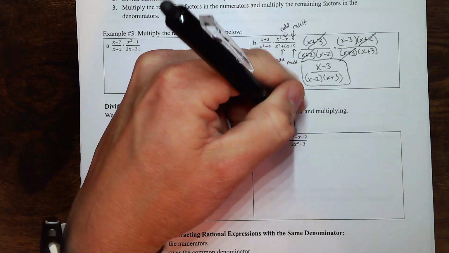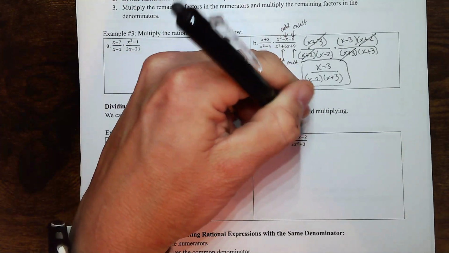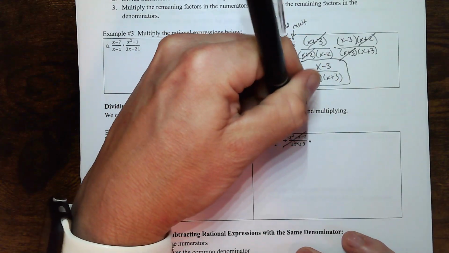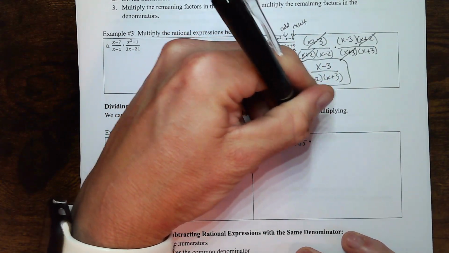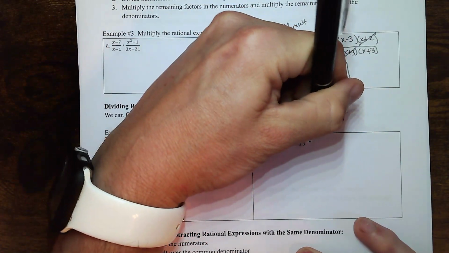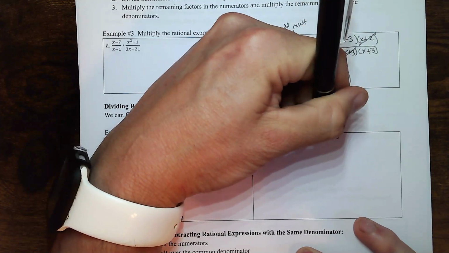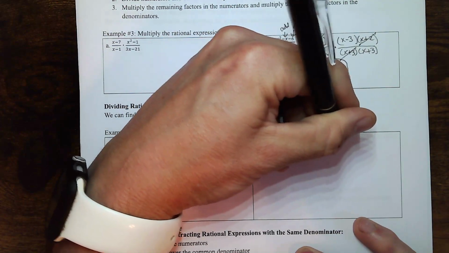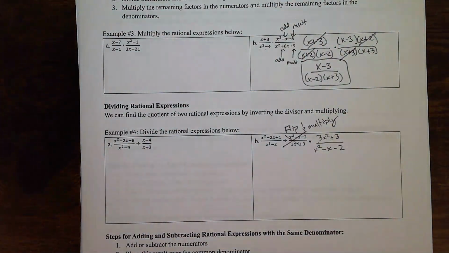So all you do is change this to a multiplying problem. You're going to change it to a multiplying problem, and you're going to flip and multiply. Okay, so 3x squared. I try to make this sound less like a foreign language here. So I'm going to flip and multiply. Okay, so now let's go ahead and look here.